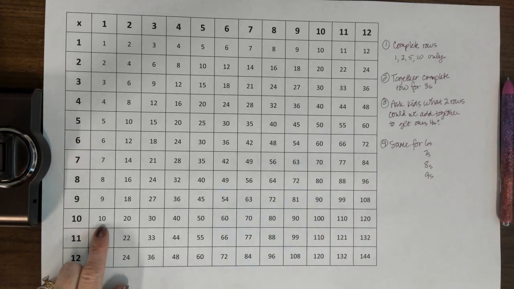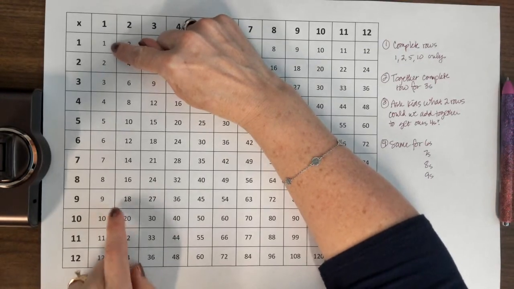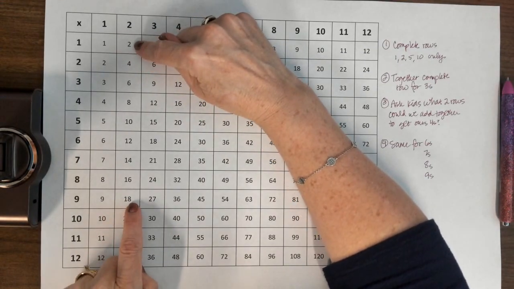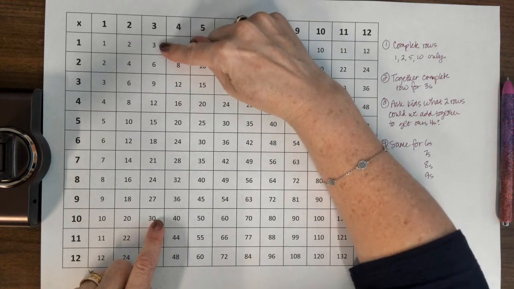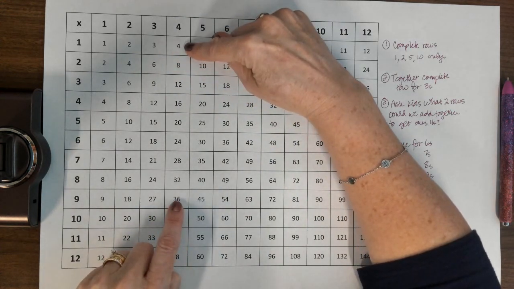And you're thinking, oh, they can't do that. Trust me, they can. I've done it with all levels of students. I've done this, and it works. So why does that work? Because 10 sets of anything minus 1 set of that same thing is 9 sets. So let's look. 10 minus 1 is 9. 20 minus 2 is 18. 30 minus 3 is 27. 40 minus 4 is 36.